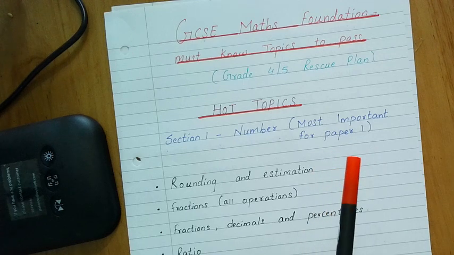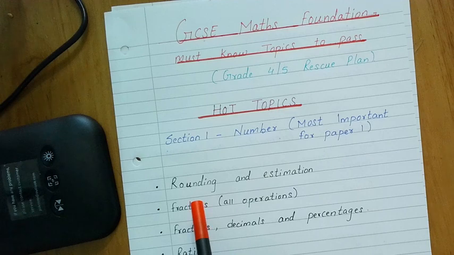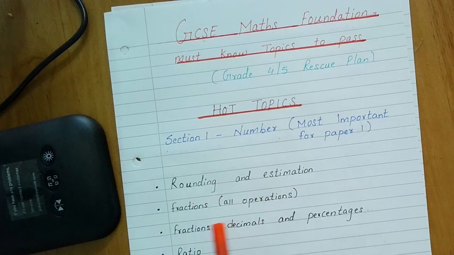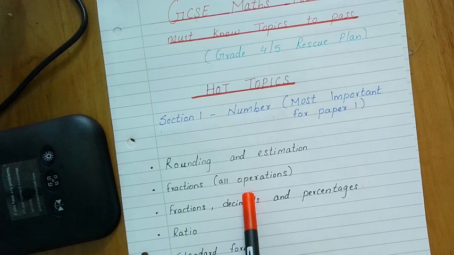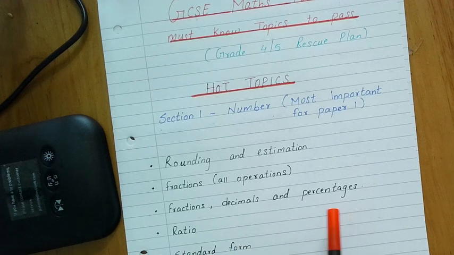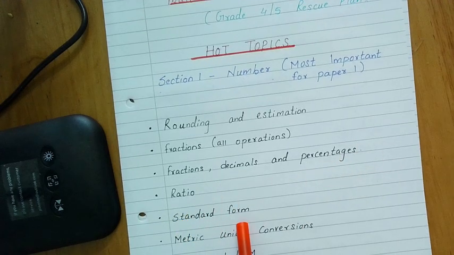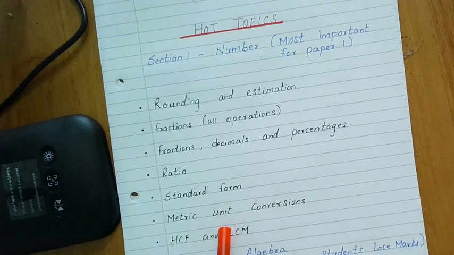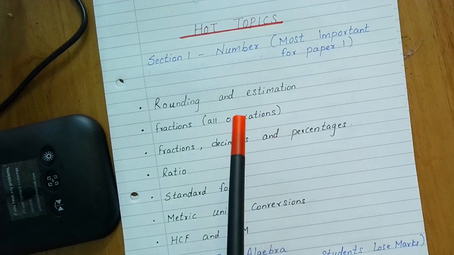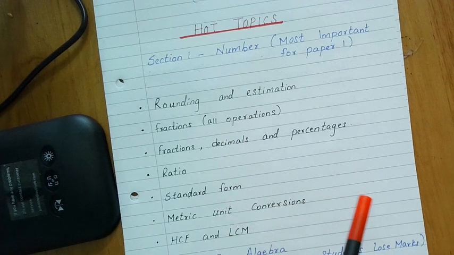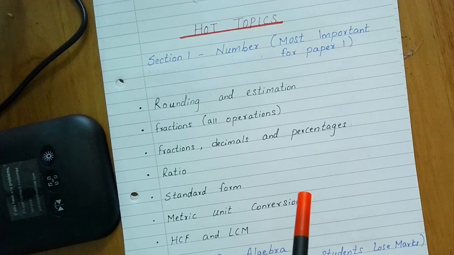These topics are extremely important: rounding and estimation, fractions, all operations like addition, subtraction, multiply and divide, fractions, decimals and percentage, ratio, standard form, metric units, conversion, HCF and LCM. These topics are very important for non-calculator paper 1, and you should master them if you want to pass your GCSE.